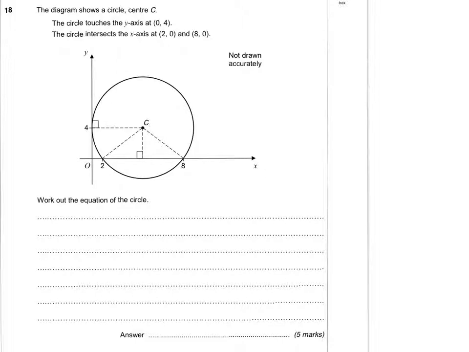Question 18. The diagram shows a circle with centre C. The circle touches the x-axis at (0, 4). The circle intersects the x-axis at (2, 0) and (8, 0). So those lines are all radii. Alright. Work out the equation of the circle. So it's going to be M. The centre will be (M, 4).